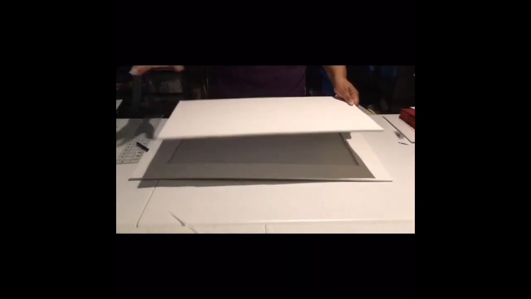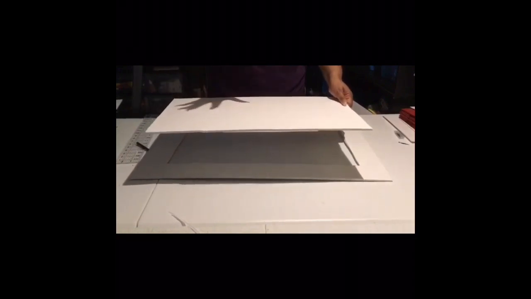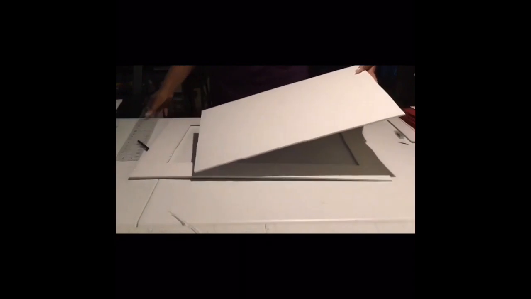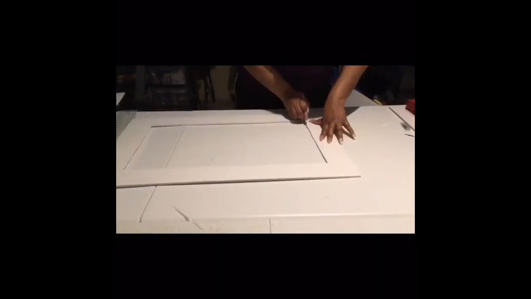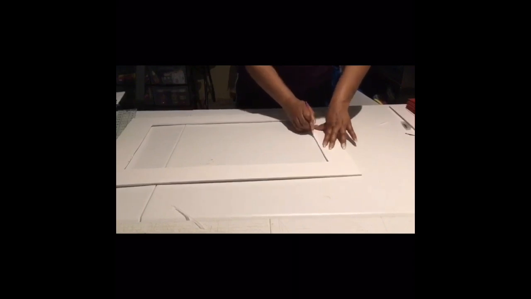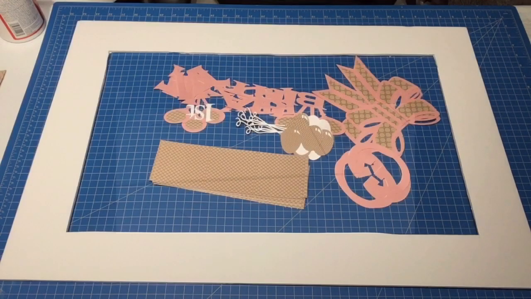This part that I cut out, I will save it because I know I will be making more of these frames. So I suggest, if you continue to make these frames and buy the same size, 20 by 30, please save the inner part. That way you don't have to go through what we just went through, measuring and all that kind of stuff. I'll meet you back at the other table so we can start assembling the frame.